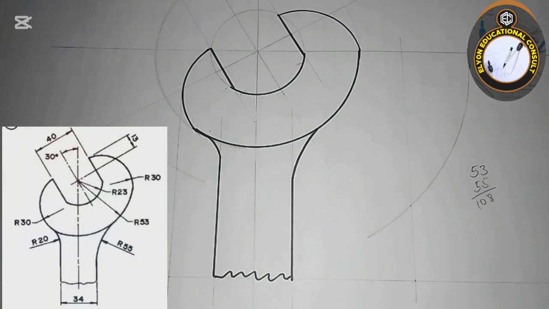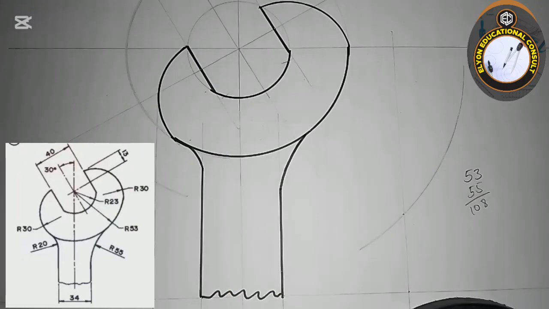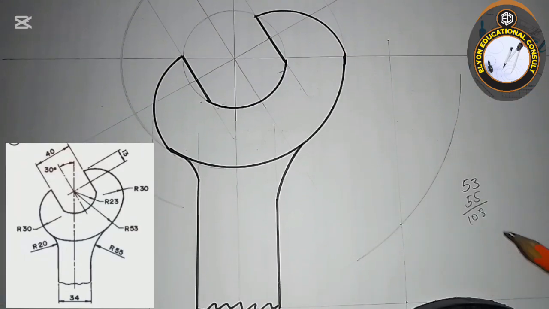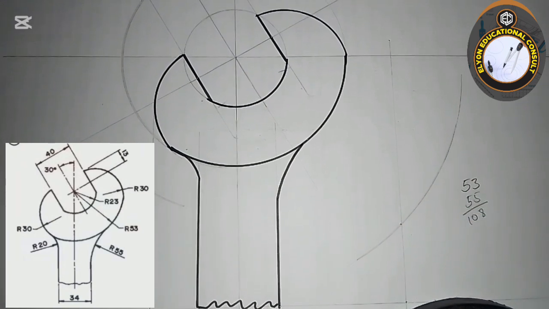So you can also have the same thing repeated at the other part if it's complete, if it's not a one-ended spanner. And do not erase the construction lines for the tangency and all construction lines, provided they are thin. Do not erase them, because in an examination condition, this is what actually shows that you have applied the principles. Thank you very much.